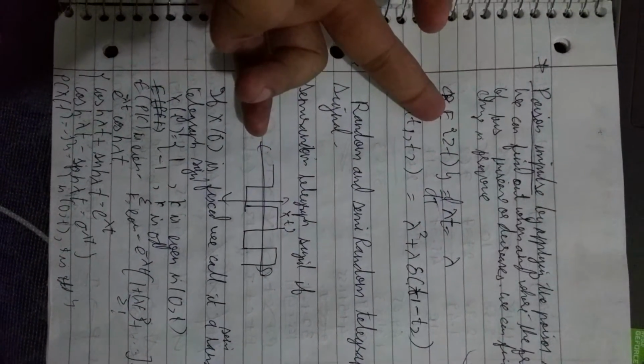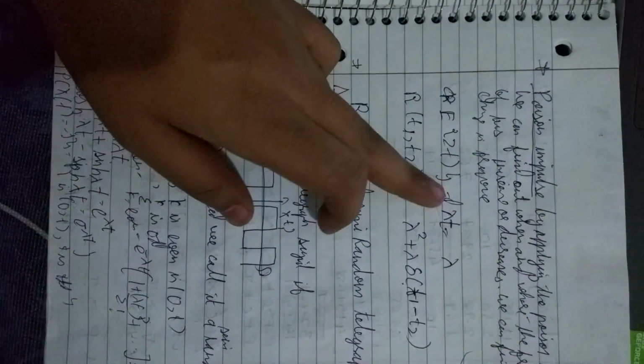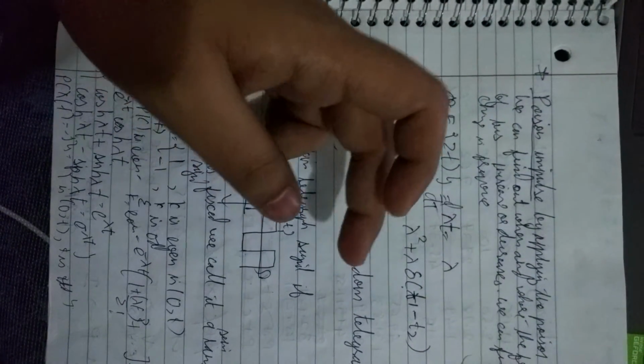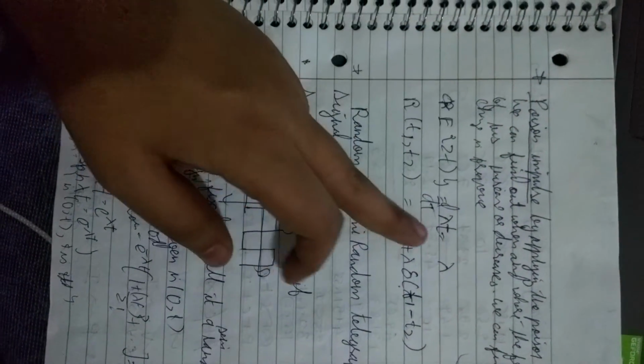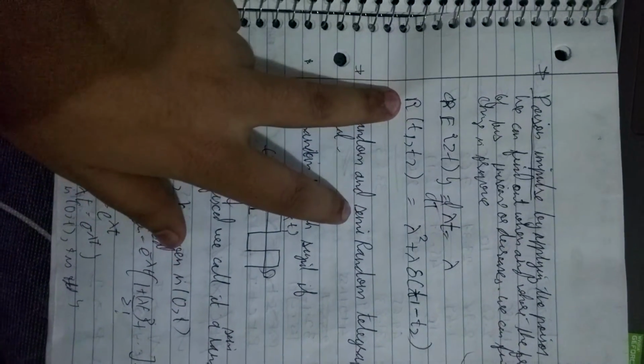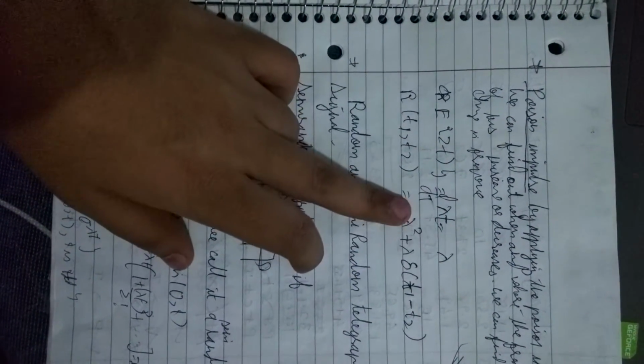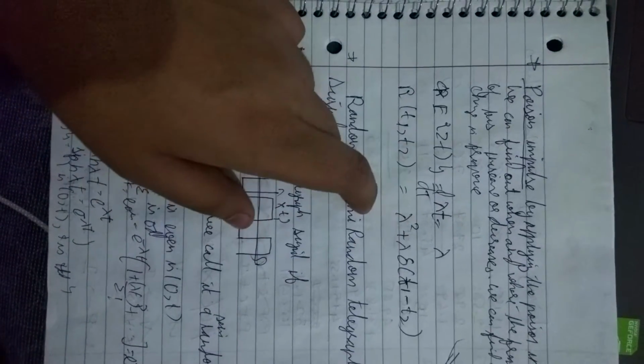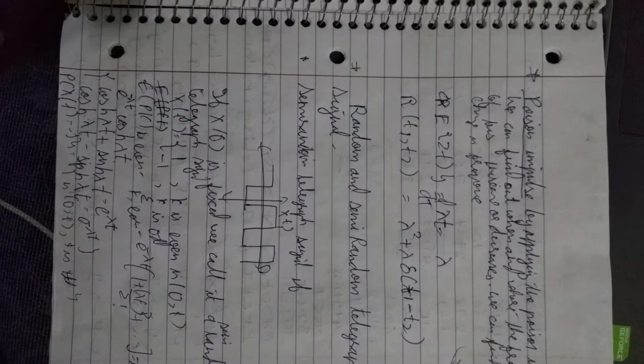Now the third process is the Poisson impulses. Poisson impulses can be easily found out by applying a limit to the Poisson increments, and its mean is given below. Taking the derivative of the Poisson process, we get d by dt of lambda t, which is equal to lambda. Similarly, the autocorrelation function can also be found out by applying the double derivative, that is d by dt1 into d by dt2 of lambda square t1 t2 plus lambda min of t1 and t2.